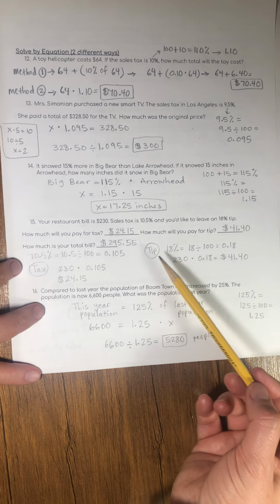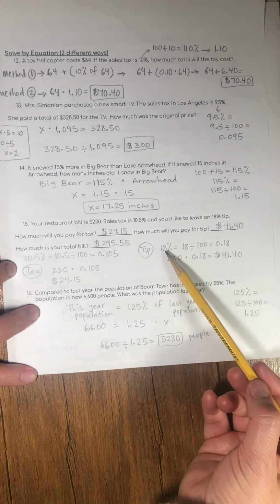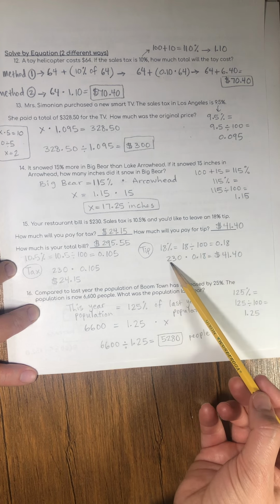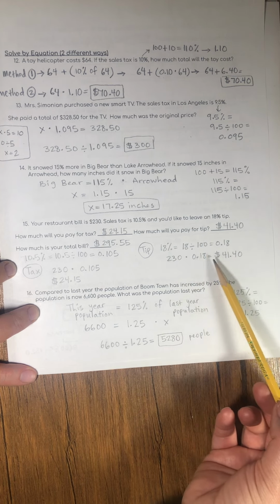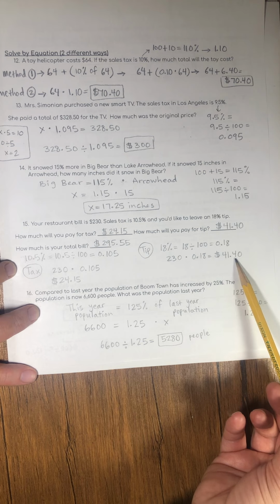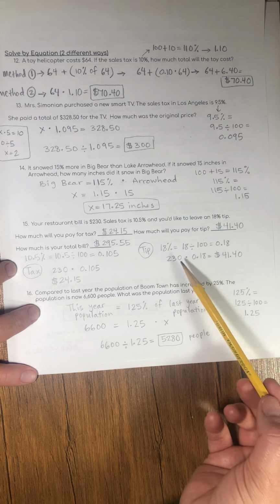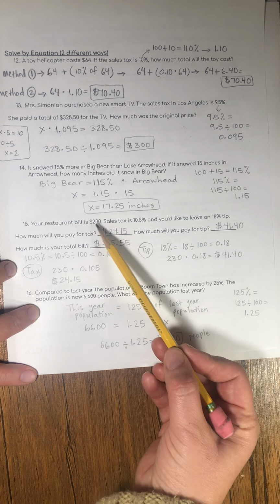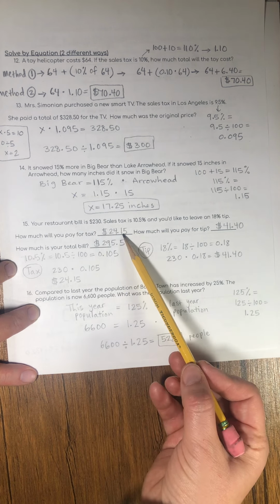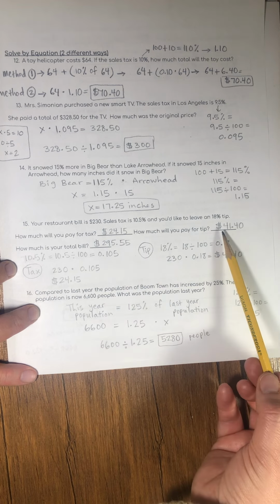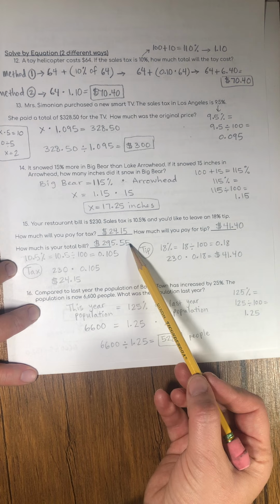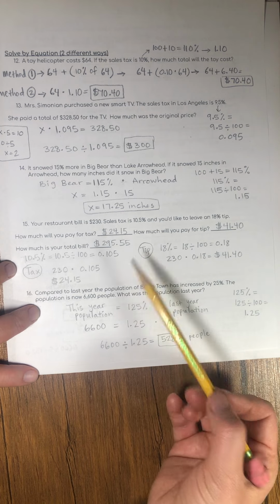For tip, we have 18%, that's 18 divided by 100, so that's 0.18. 230 times 0.18 gives me $41.40 for the tip. If we add these numbers, 230 plus 24.15 tax plus 41.40 tip, we will get the final bill, which is this much.